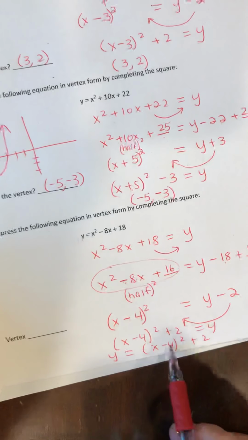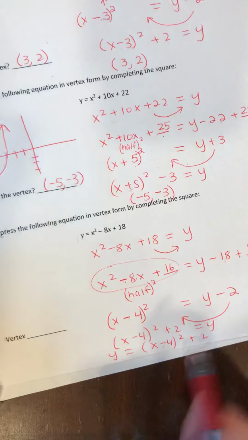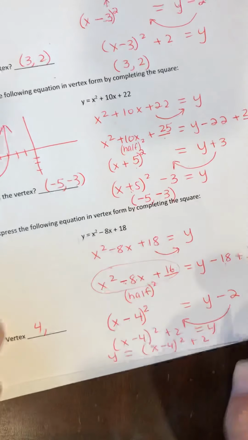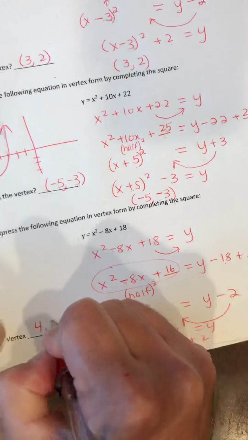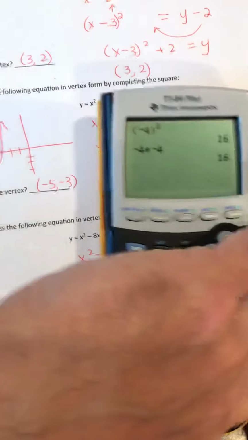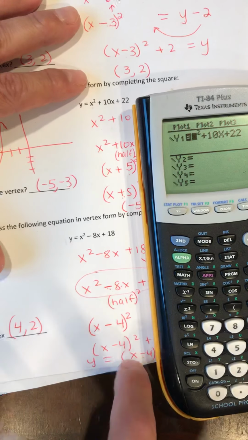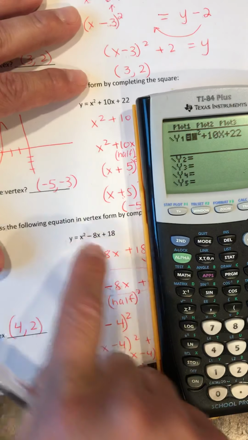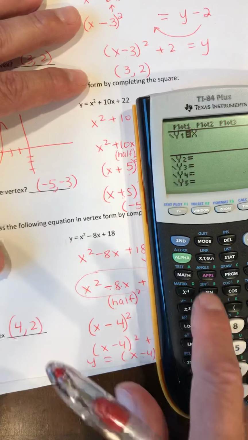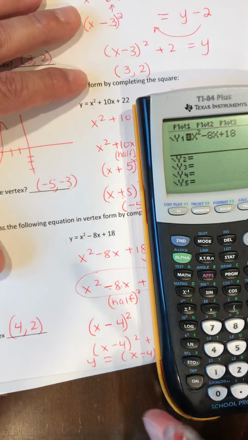All right? And then our vertex is going to be the opposite of the one in the parentheses. So it's going to be positive 4, positive 2. That's our vertex. All right, and if you wanted to graph it, you would confirm. Whether you graph the equation in vertex form or the original, you should get the same picture. x squared minus 8x plus 18.